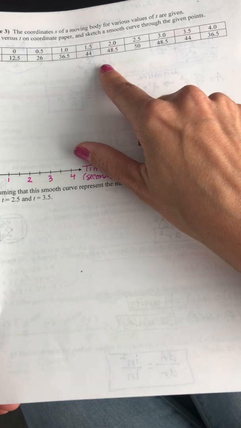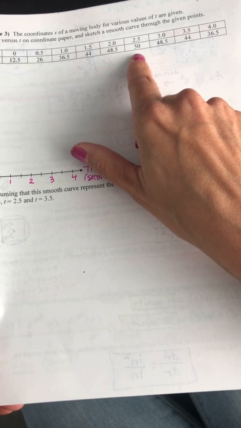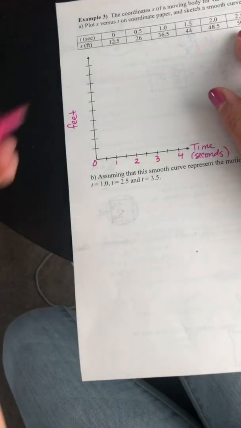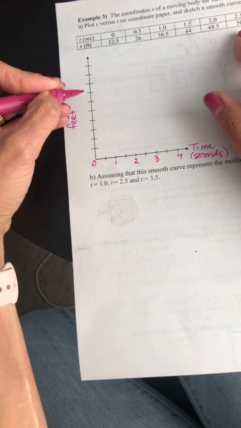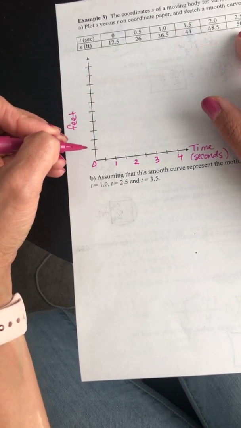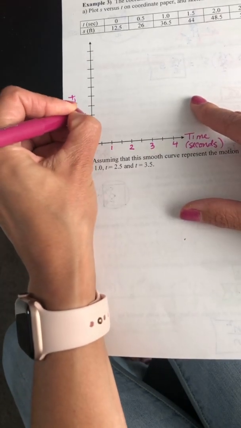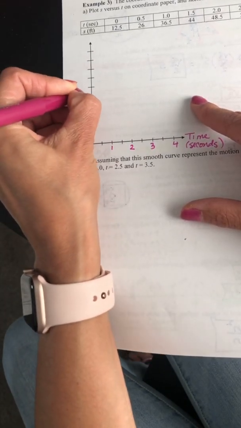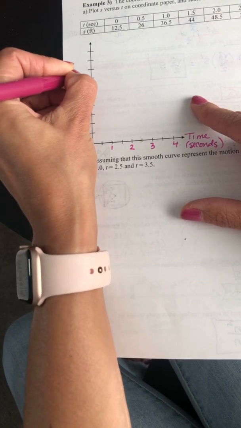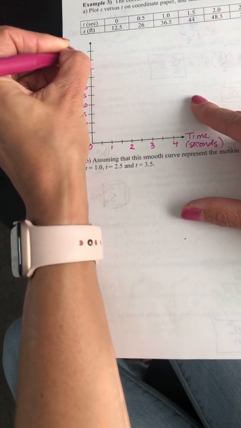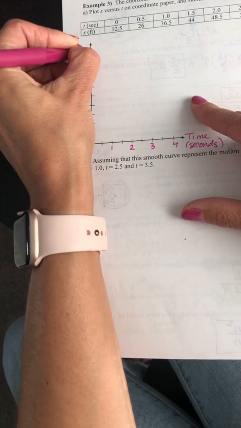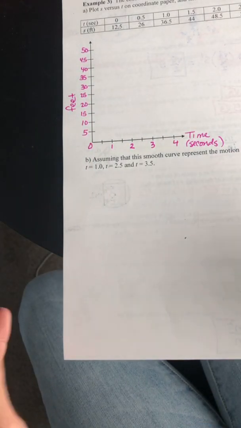The highest number I have is 50. So I probably want to count by 5s if I want to get up as high as 50. 5, 10, 15, 20, 25, 30, 35, 40, 45, 50. Okay. All right, so let's start plotting these.